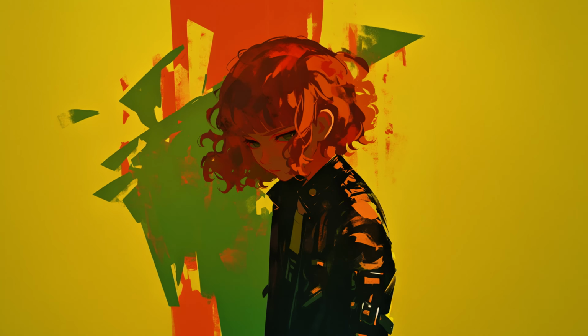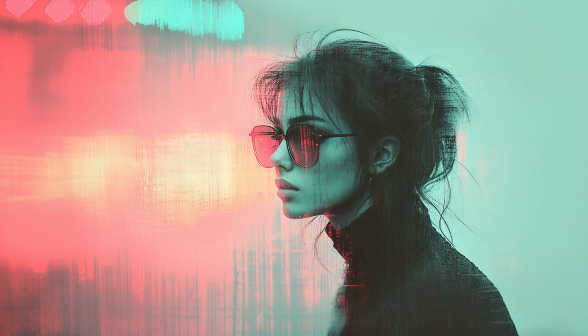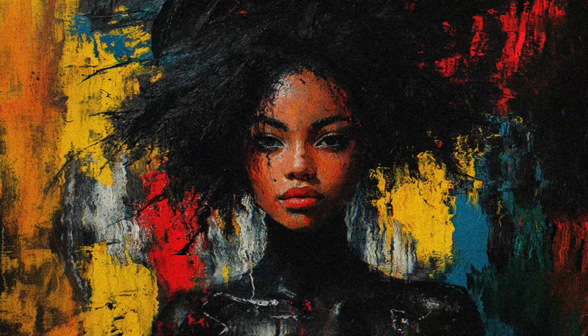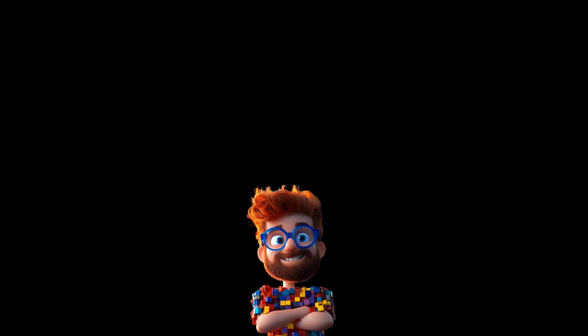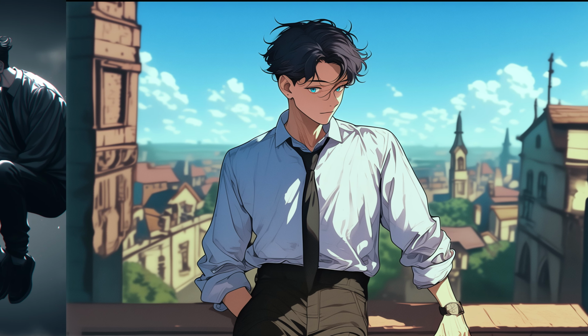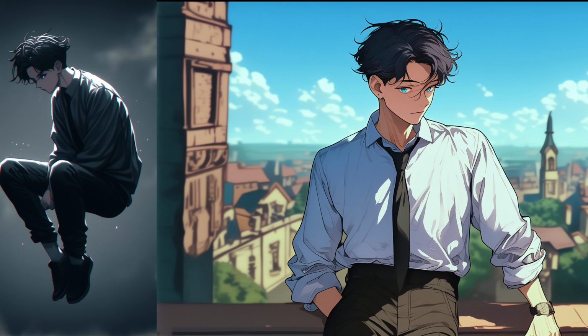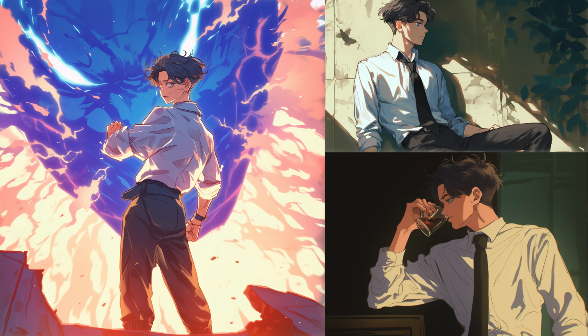Ever struggled to get the same character twice with AI art? You're not alone, but what if I told you there's a secret to making your characters consistent every single time? Stick with me and I'll show you exactly how to generate an anime-style young man in Midjourney. You'll be able to place him in different environments, poses, and activities, all while keeping his face, hair, and outfit consistent. Whether he's in action or relaxing, you'll have full control over his unique look in every scene.